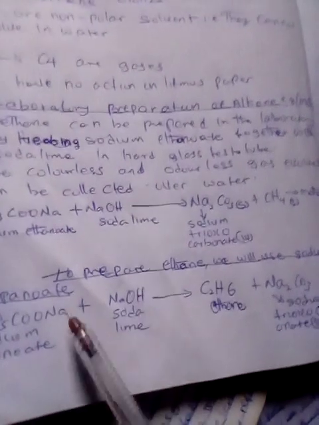Then what do we have left? We have two sodium, so write Na2. Then we have one carbon, you put one carbon here. Then we have three oxygen, 1, 2, 3, you add it here. Then we have Na2CO3. So we have already prepared our ethane. It means if you want to prepare ethane, you use sodium propanoate. If you want to prepare propane, you use sodium butanoate. If you want to prepare butane, you use sodium pentanoate, and so on.